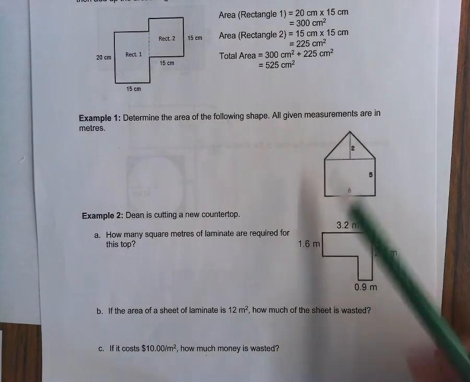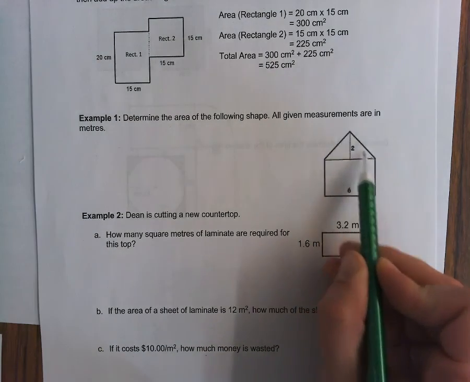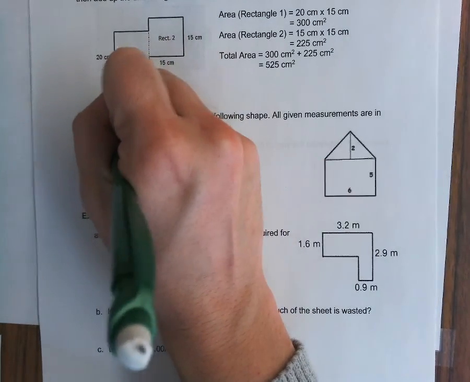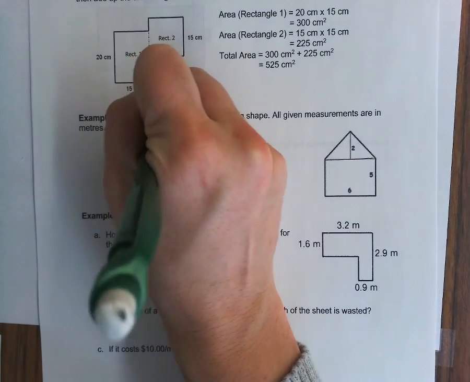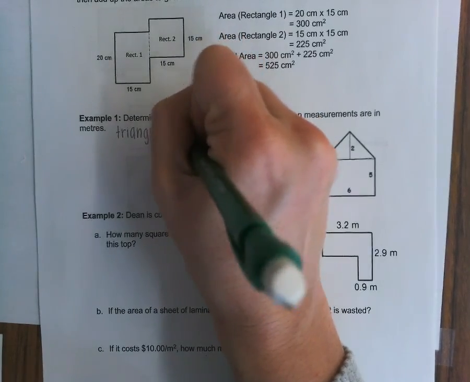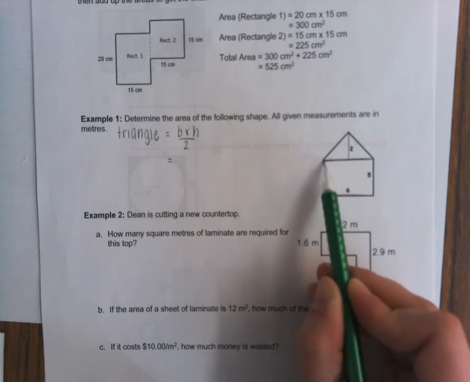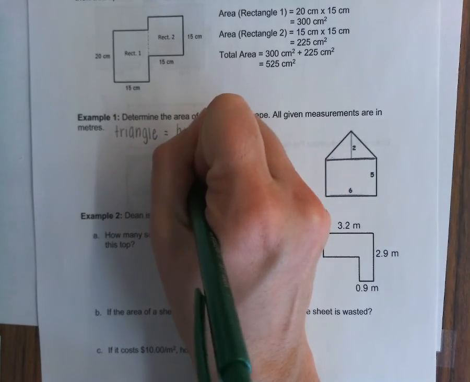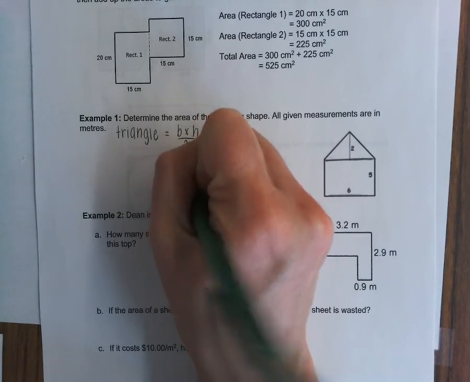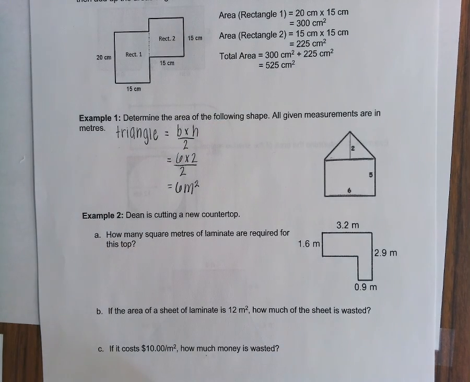If we look at example 1, we've got this shape that sort of looks like a house. Again, we can first find the area of the triangle, which you can see on top. For the triangle, the area is base times height divided by 2. In this case, the base of this triangle is the same length as the base of this rectangle here. So this is going to be 6, the height is 2, and divide that by 2. So the area of that triangle is 6 square meters.